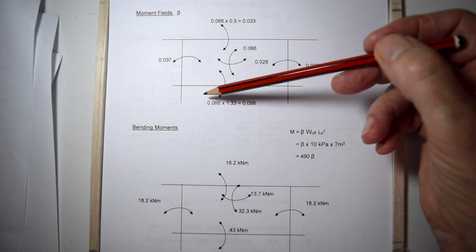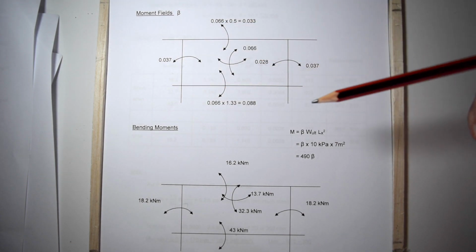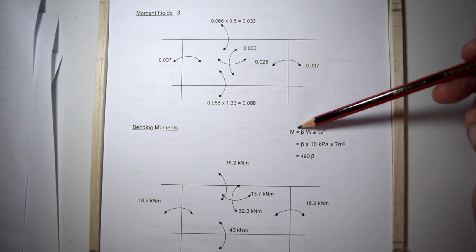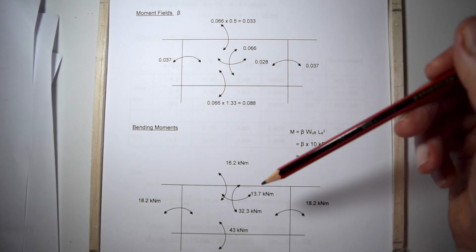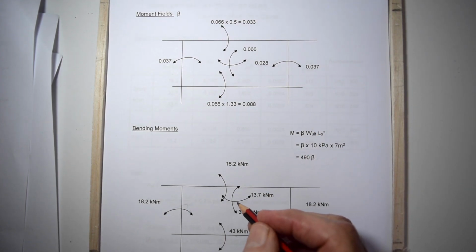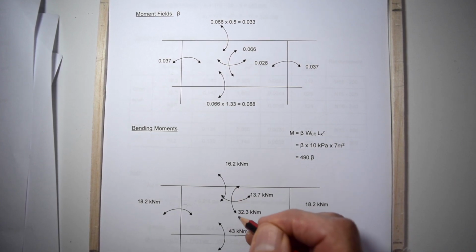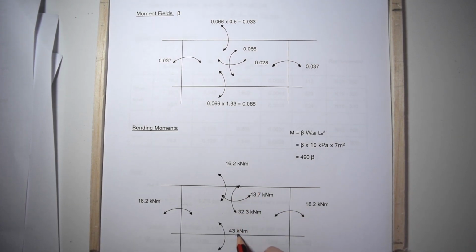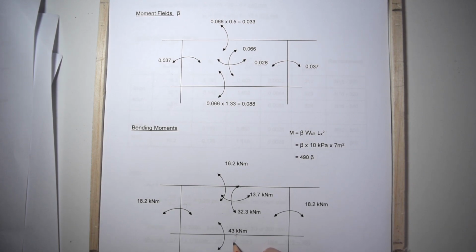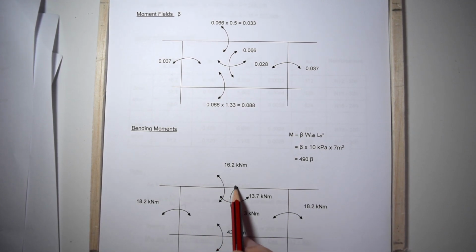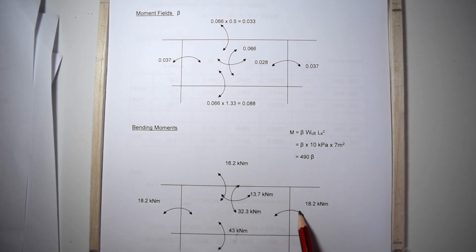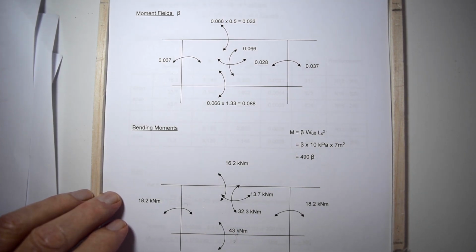So you do the moment fields from your table. You then calculate your bending moments in terms of beta, and you end up with this table there showing you your actual bending moments. This 32.3 kilonewton meters is the bending moment between there and there, the positive bending moment. The 43 here is the hogging or negative bending moment over the beam. The 16.2 is the hogging or negative bending moment over the edge beam, which is there's nothing beyond that. And in the same vein, we have negative bending moments over the two end continuous supports.